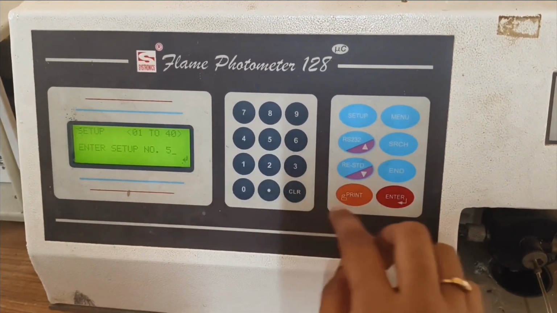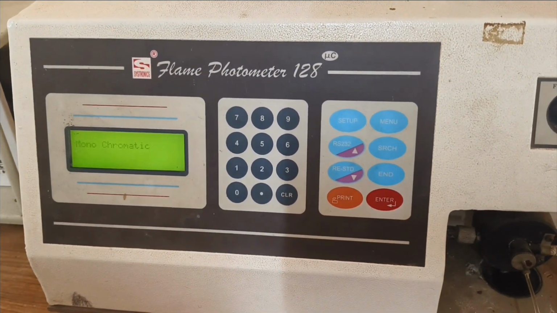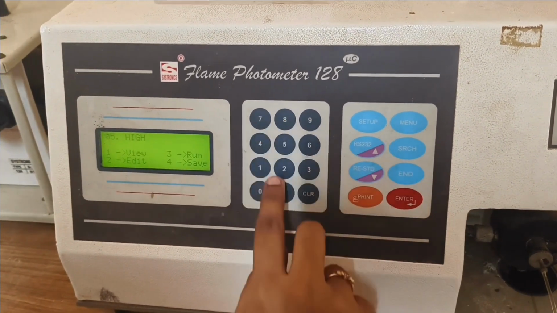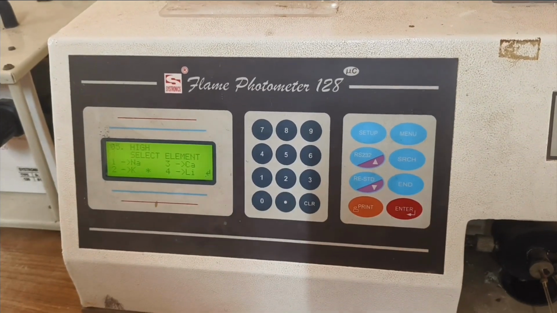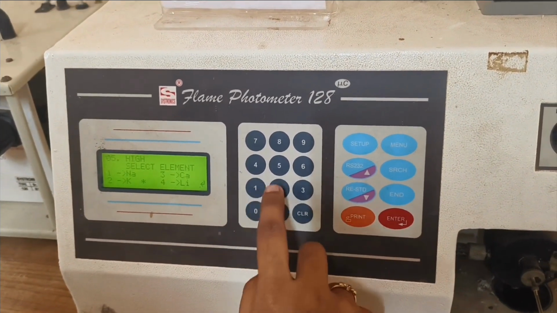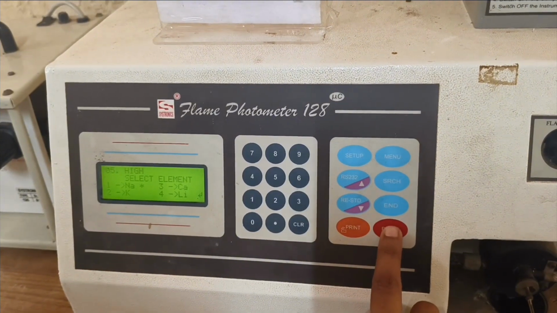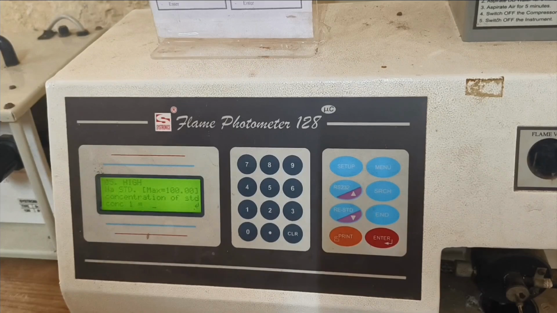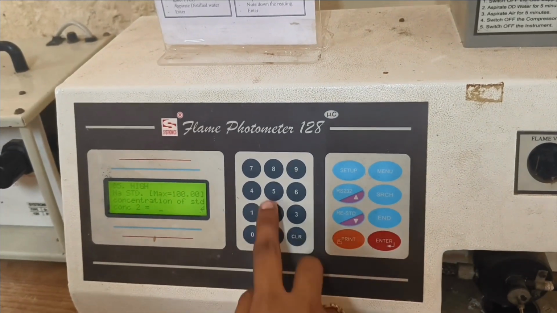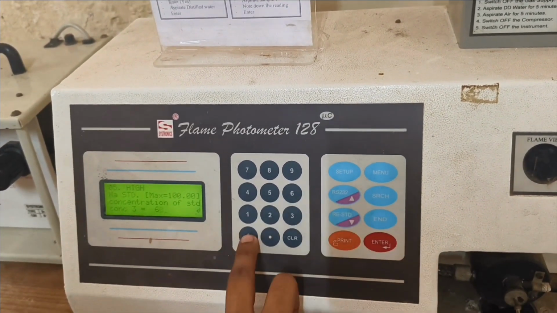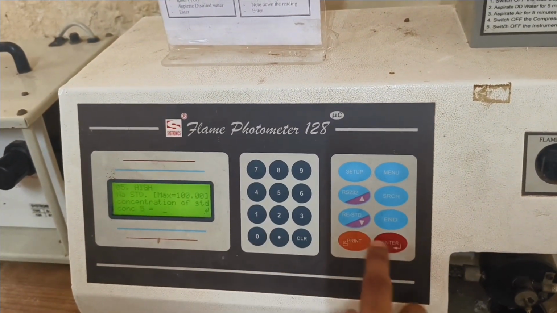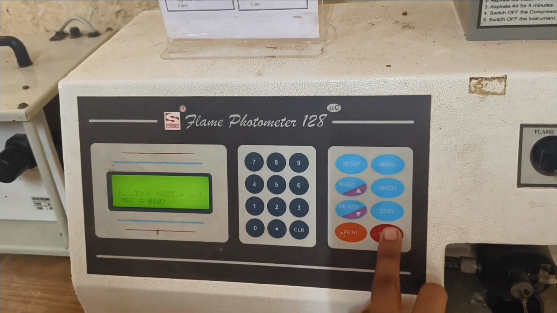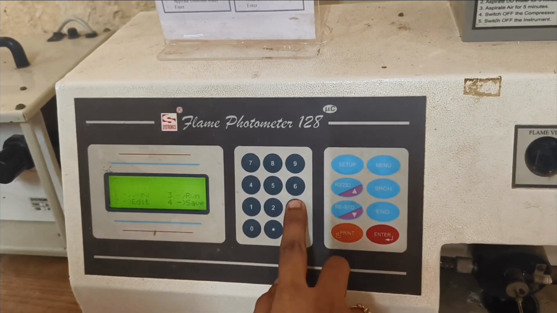Now click on setup and enter a number between 1 to 40. Now it's showing higher concentration because you are going to analyze a soil sample. Now click on the edit option and choose the element to be analyzed. Press 1 for sodium and press the enter button. Now it's asking for the number of standards to be analyzed. We are analyzing 5 standards. Then enter the concentration of each standard like 20, 40, 60, 80 and 100. Now press enter for the dilution factor and press 3 for running.